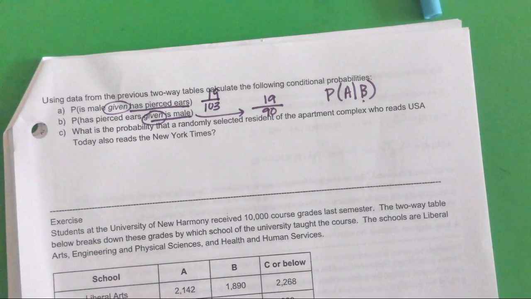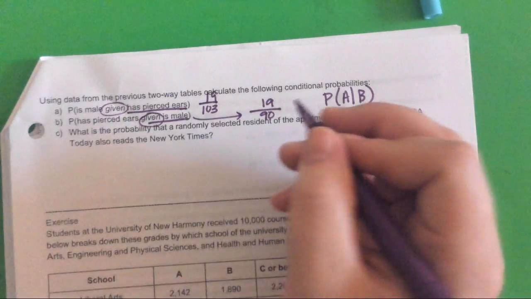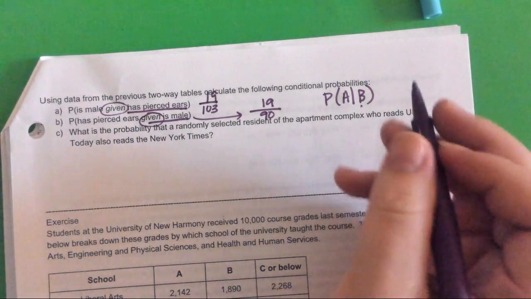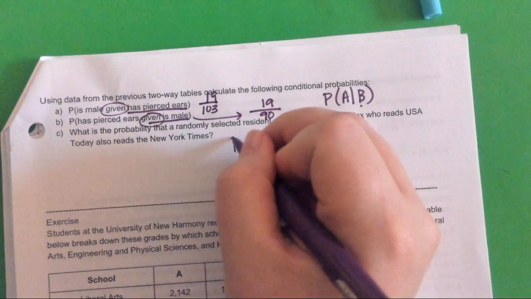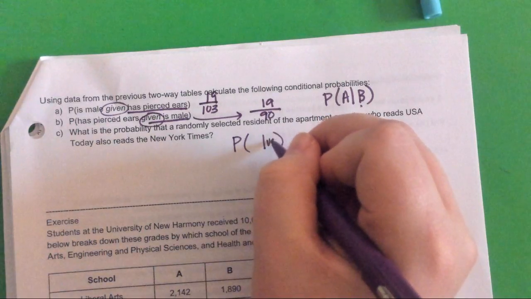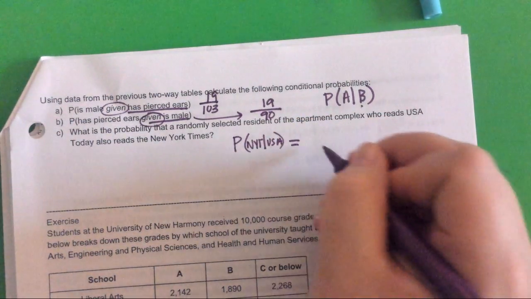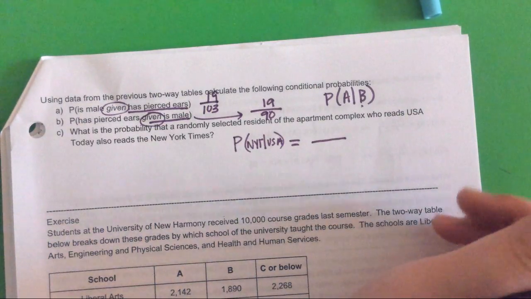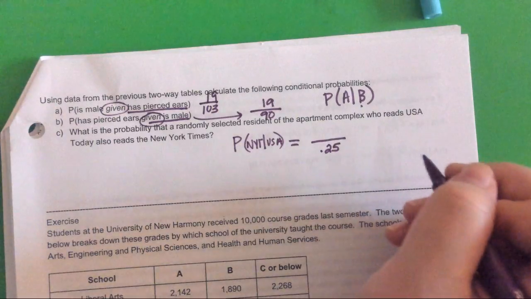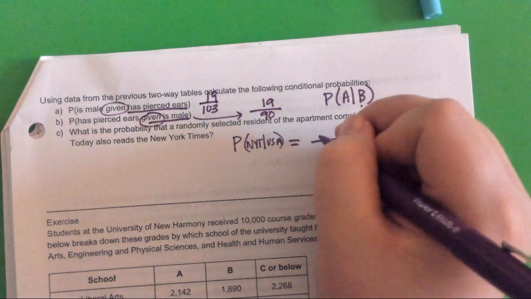Okay, now back to our apartment complex that we just did. Cody has my info, so you'll have to tell me the answers. I literally don't know. Probability that a randomly selected resident in the apartment complex who reads USA Today also reads the New York Times. So we know for sure they read USA Today. What's the percentage of people? And then also reads New York Times would mean the overlap. So how many people read both?